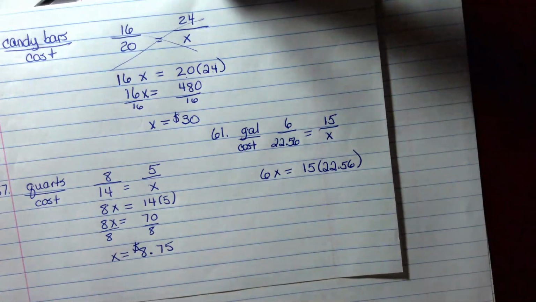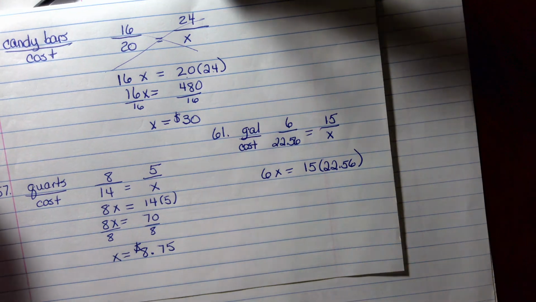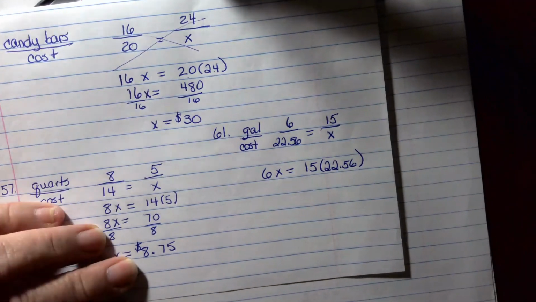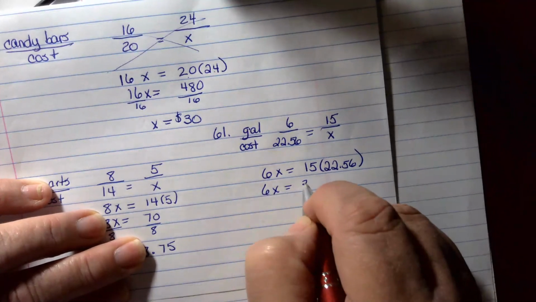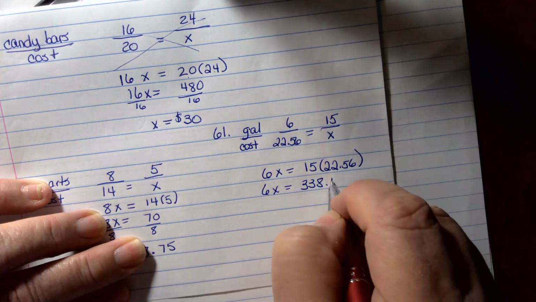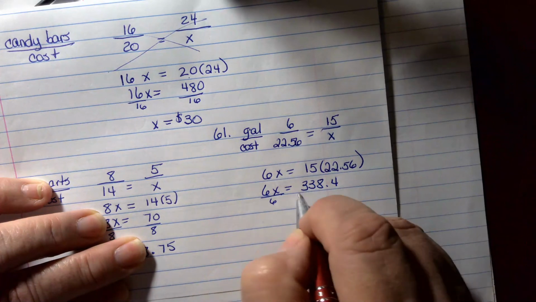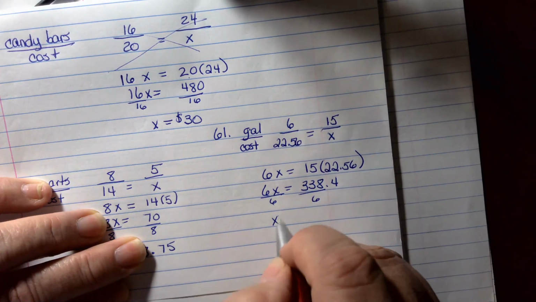So 15 times $22.56 is going to be 338.4. Then I'm going to divide both sides by 6.